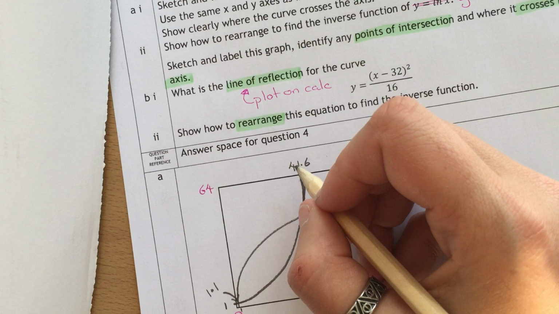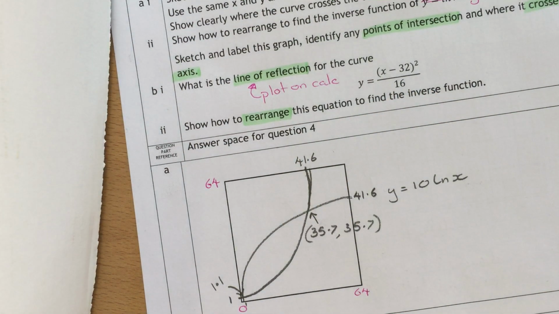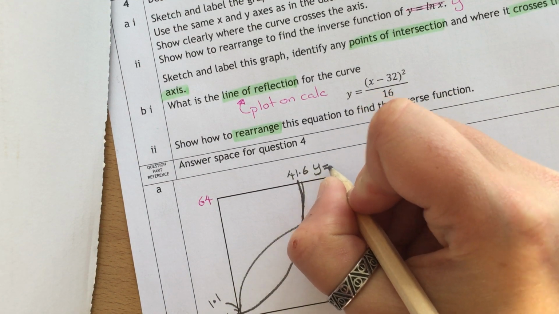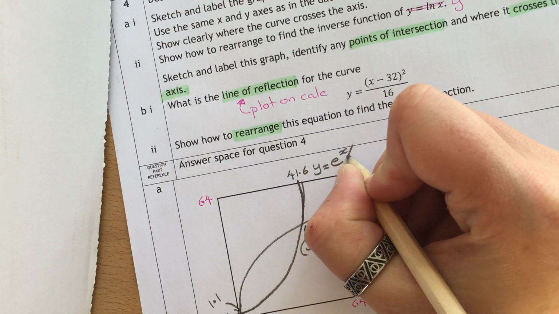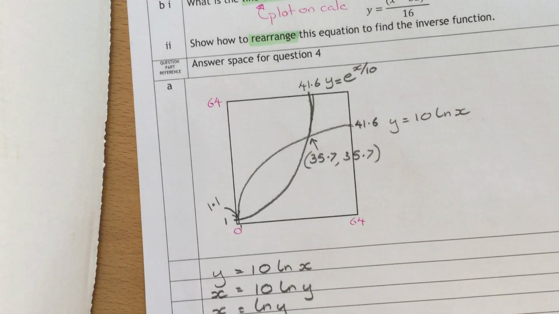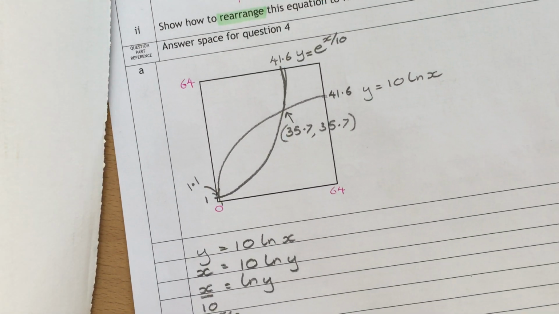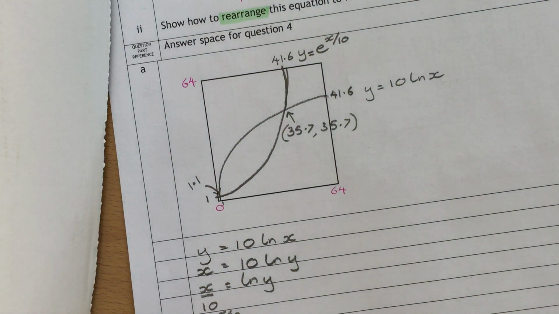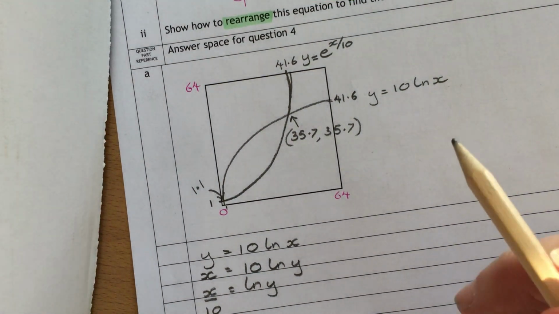And this graph, okay, I don't have a rubber. So this graph was y equals e to the x over 10. I'd rub out this bit so that it doesn't look messy, but I apparently don't have a rubber at the moment, so that's not a thing that's going to happen.